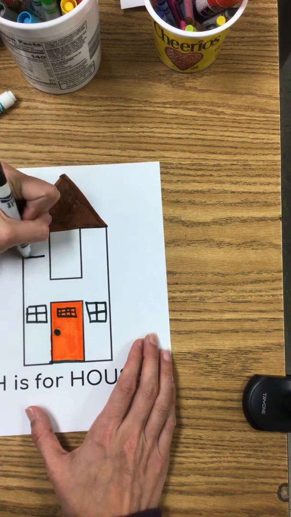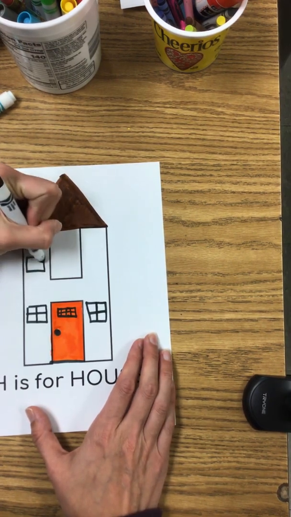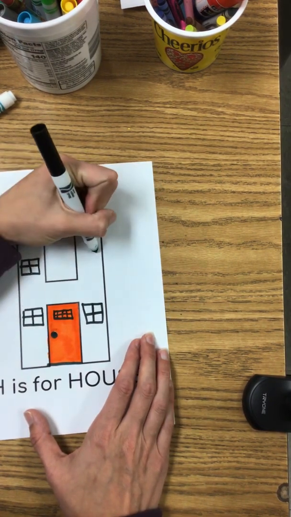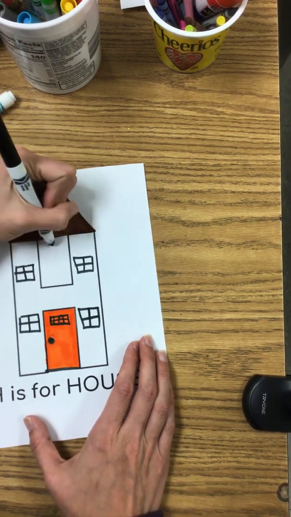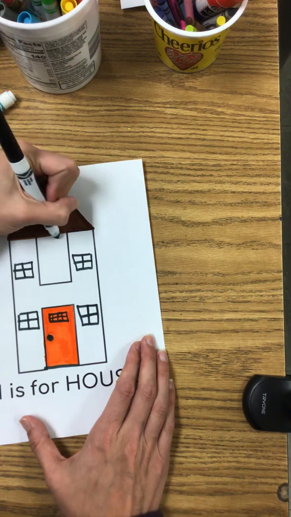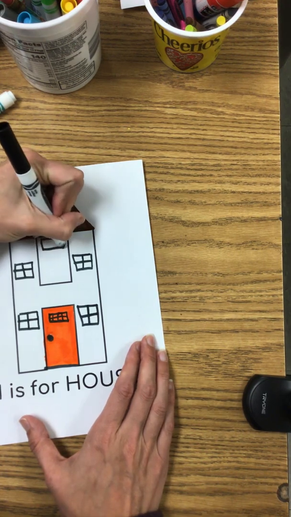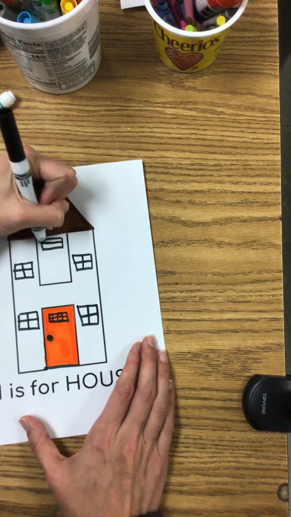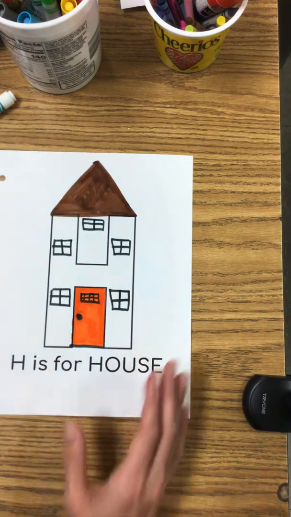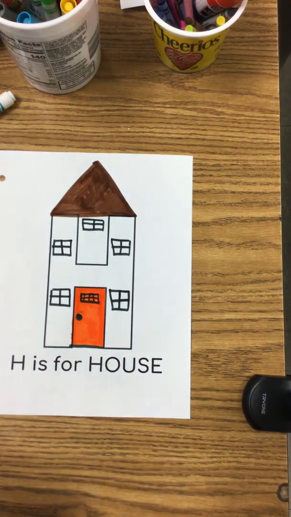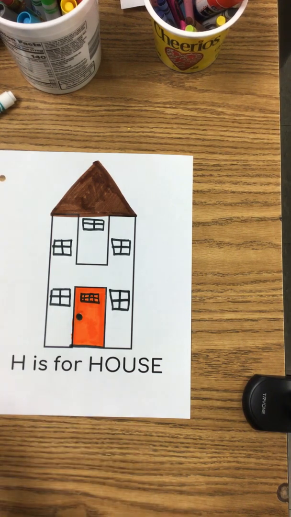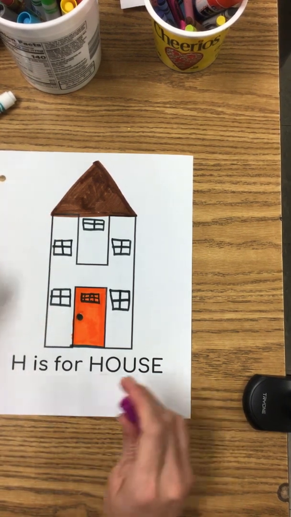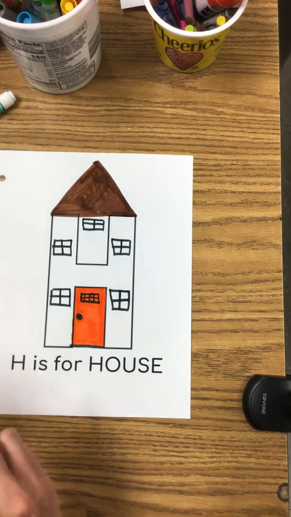And then if you want to add some more windows around your house, so maybe your house has more than one floor, maybe you have stairs to get up to a different level, or maybe you have an attic way up here. My house only has one level. We don't have stairs inside our house. Our house is all on one level. But this house is just an imaginary house, so I'm going to make it like this.